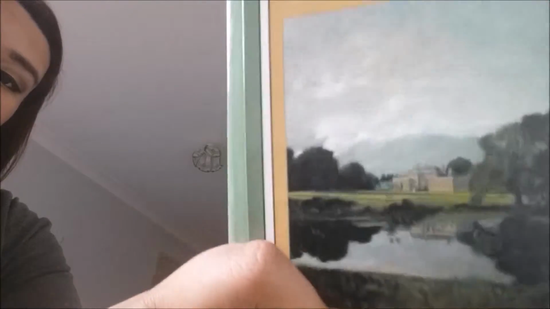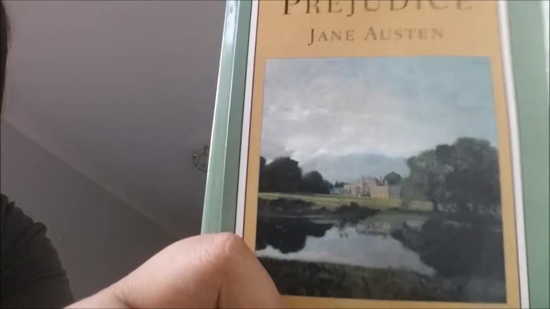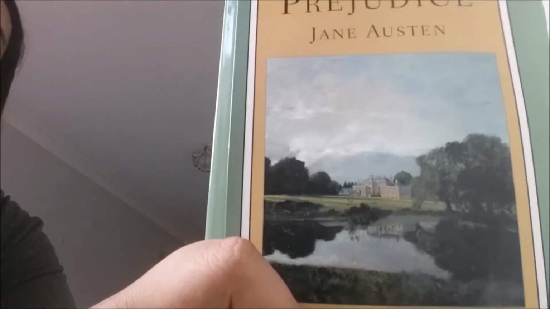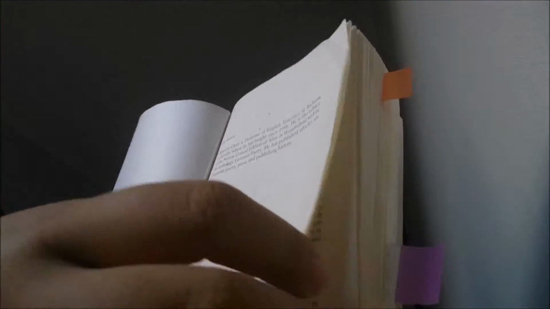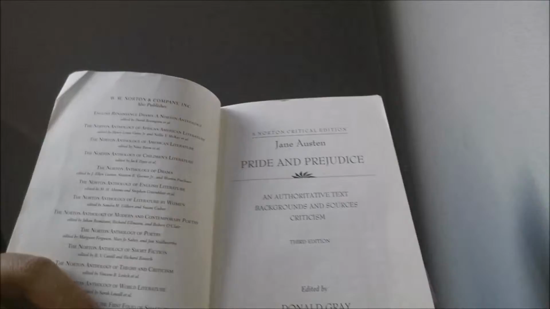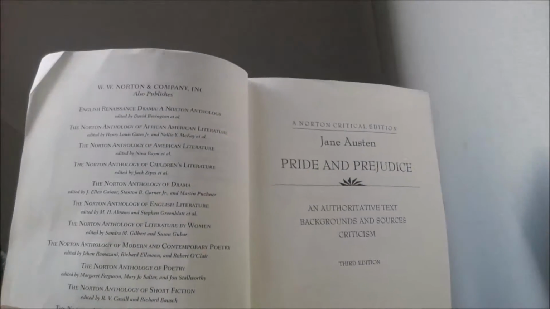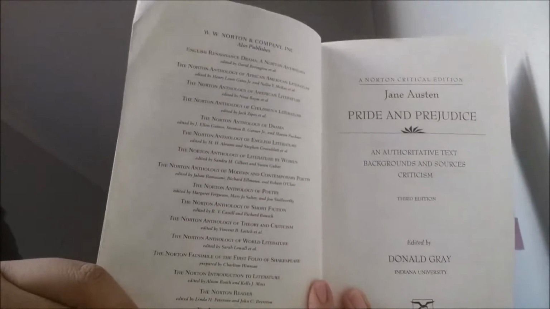In the front cover of the book, we can see an artwork, and I believe this is a representation of Pemberley, where Mr. Darcy lives in the novel Pride and Prejudice. When we open the front cover, we can see the addendum, where the background and previous work of the editor Donald Gray is introduced. On the next page is the bibliography, or the other books published by the publisher, which is also available in the market.